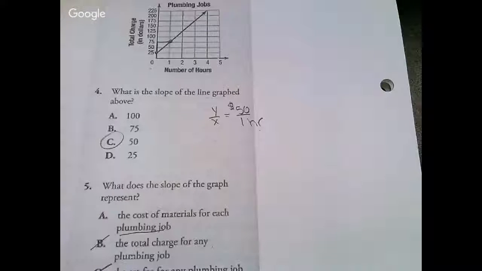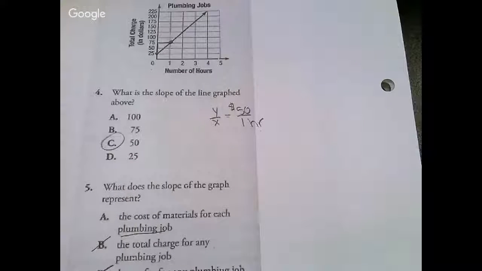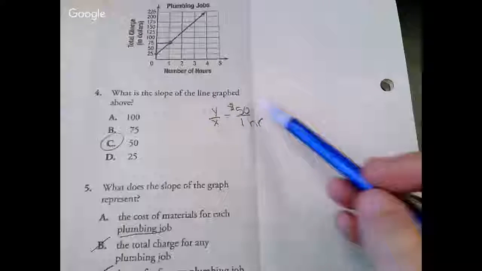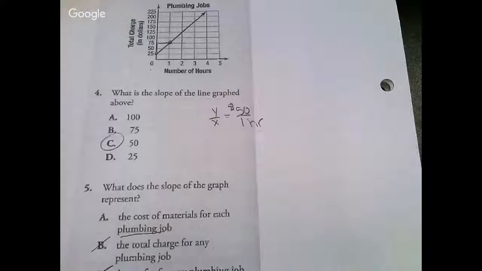It's not constant. The hourly rate charged by the plumber, it's $50 per hour. That seems like an hourly rate to me. So I'm going to pick D as my answer.